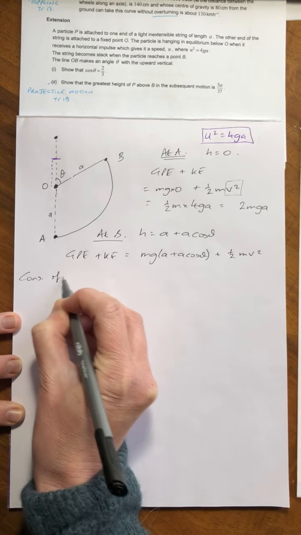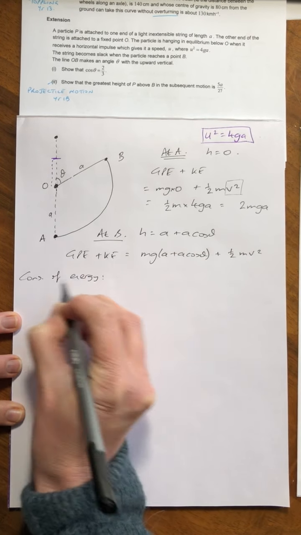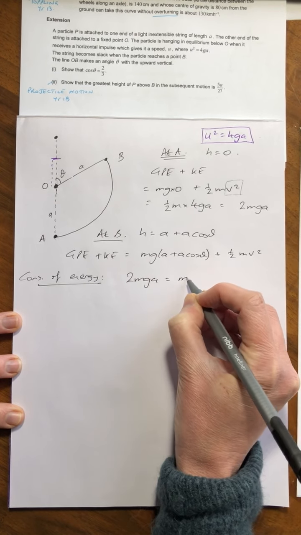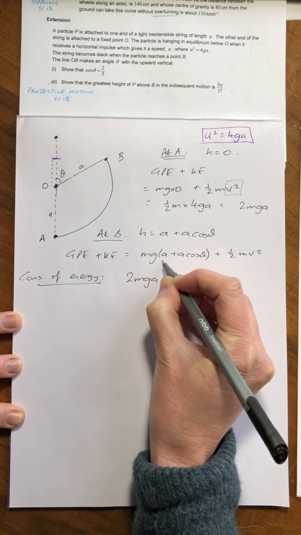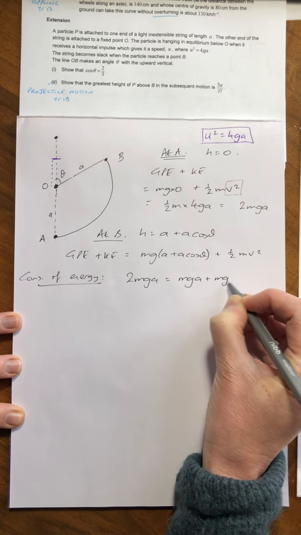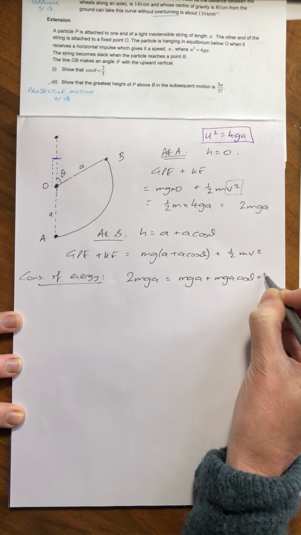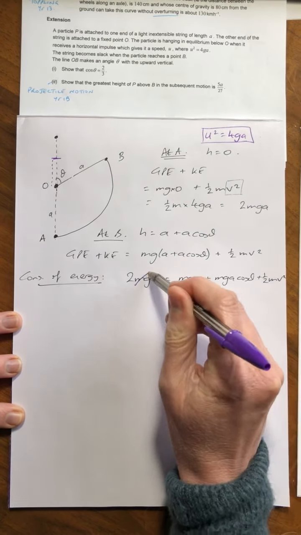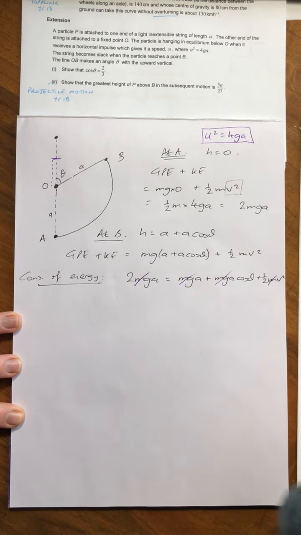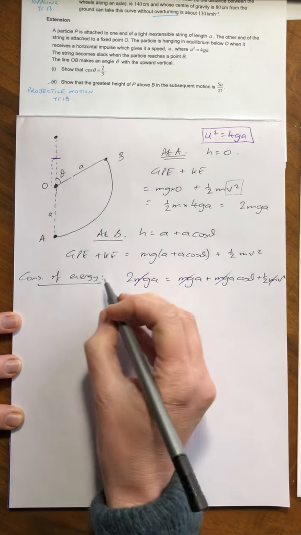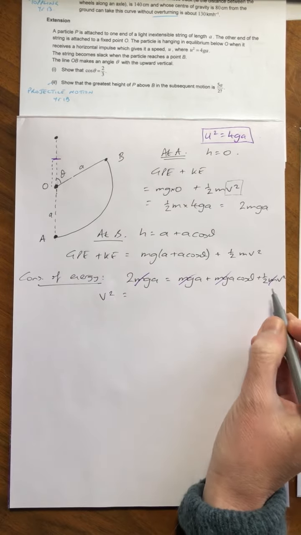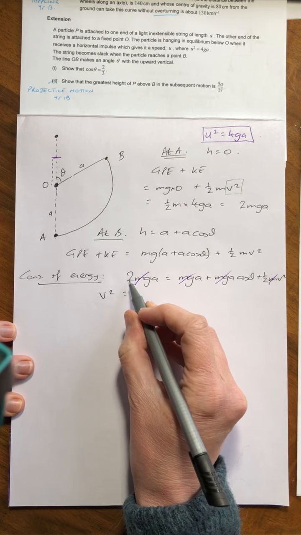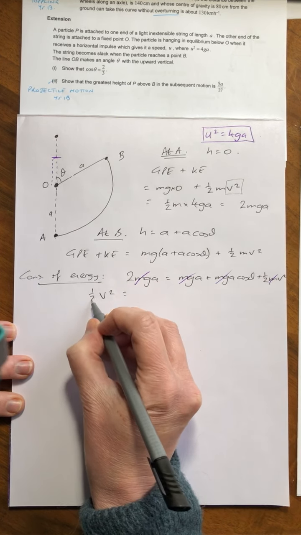By conservation of energy, we equate those. 2mga is equal to mg, I'm going to expand that bracket, mga plus mga cos theta, plus a half mv squared. The m's cancel. I'm going to make v squared the subject. Let's do it one stage at a time.